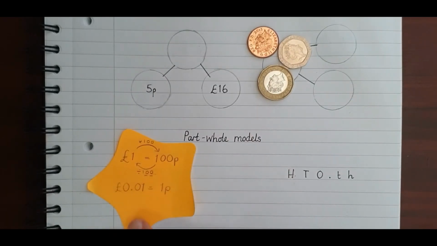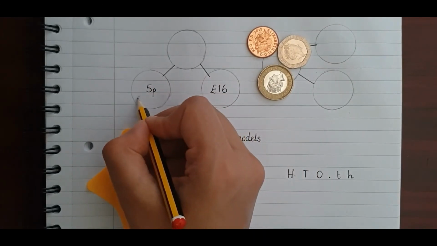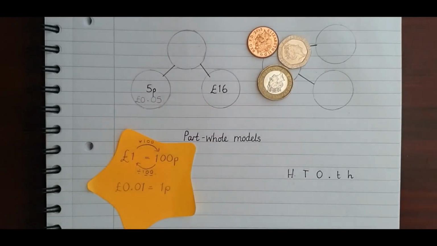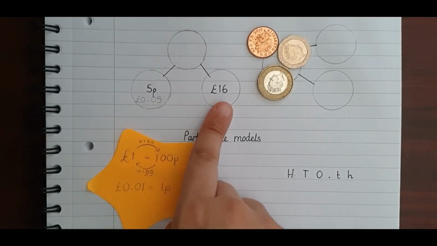You could work it out two ways. You could convert it by using a place value chart to move it 2 places to the right because we're making it smaller, or you can use a derived fact to work it out in your head. In this instance, I'm going to use a derived fact because 5 pence is quite similar to 1 pence. If 1 pence is 1/100th of a pound, then 5 pence is 5/100ths of a pound. So I'm going to write that here, 0.05. And that just makes it easier to add the two together.